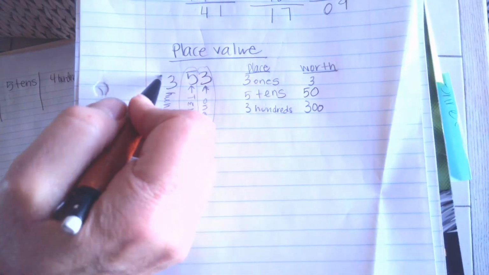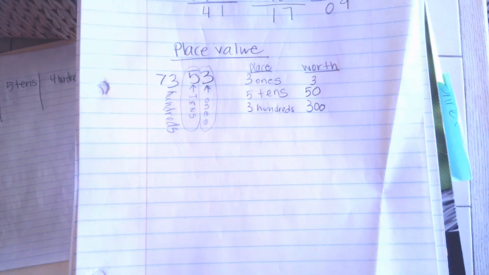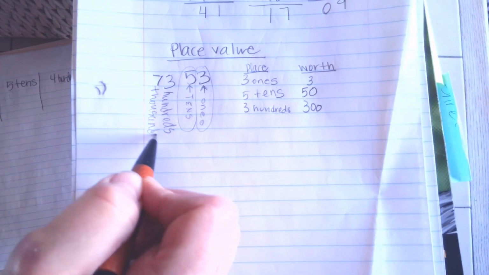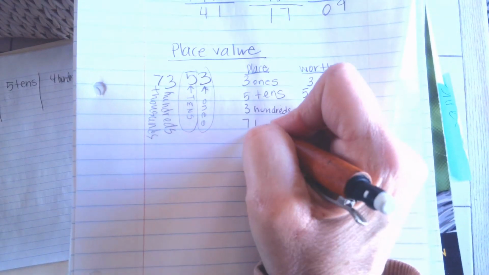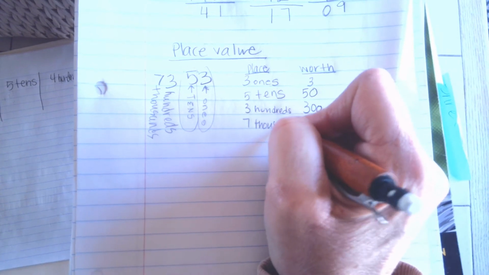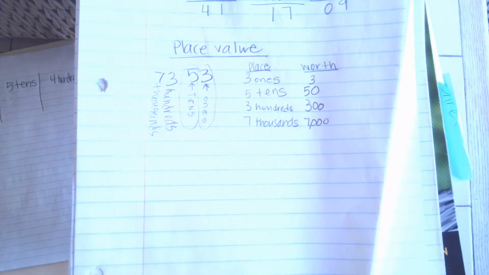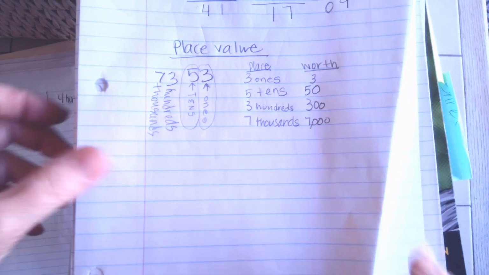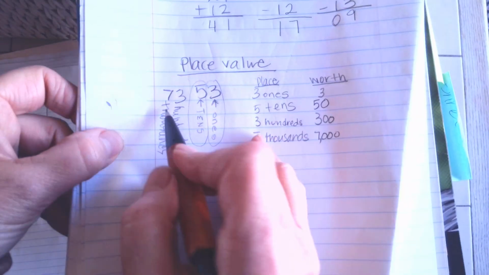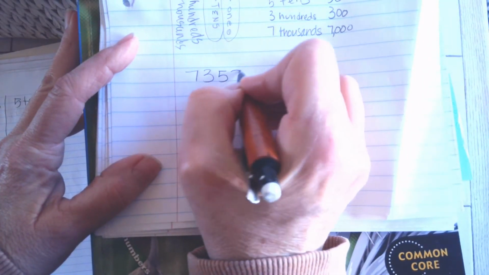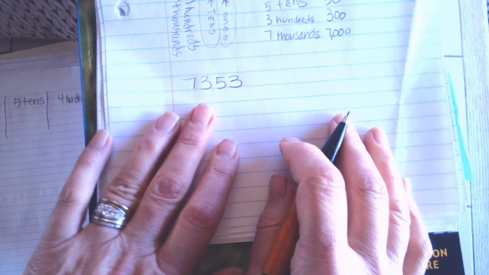And then if we went over here to this place, this would be the thousands place. And this is worth 7,000. It's worth 7,000. Make sense? So you might see it like this, and they might ask you to do a few things to it.